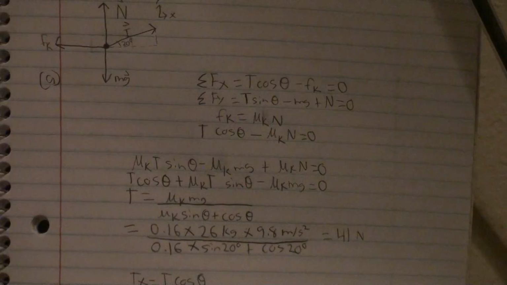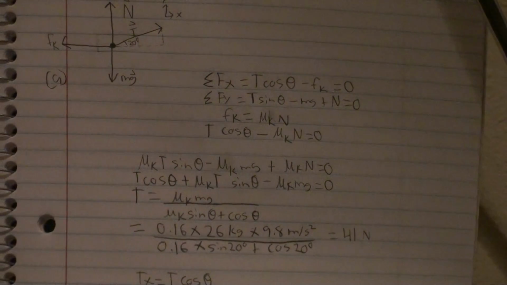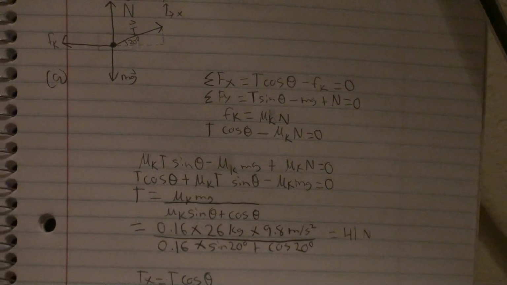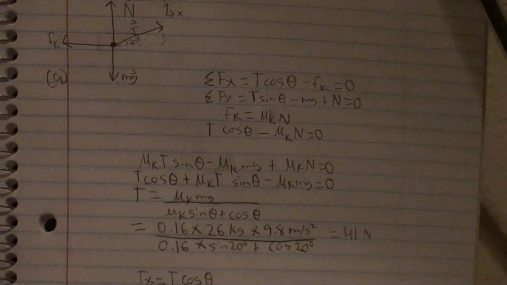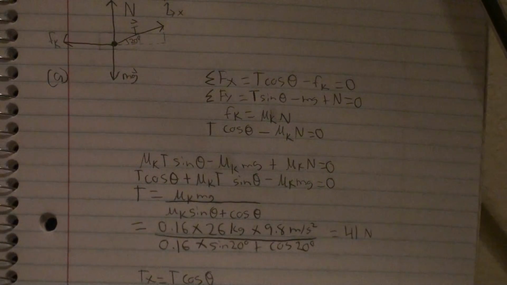And then to find the tension, we need to eliminate the unknown normal force N, and we do that by combining the second equation and multiplying it to get mu sub k times T times sine theta minus mu sub k times mg plus mu sub k times N equals 0.